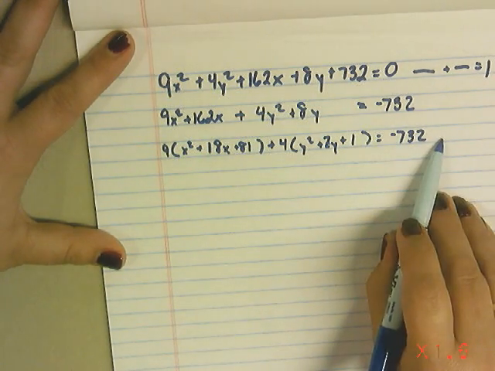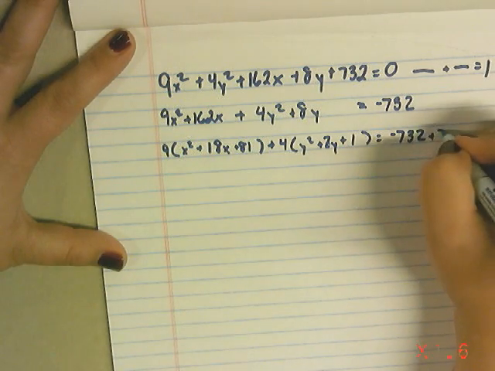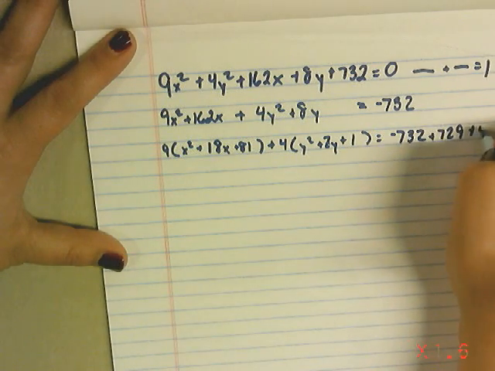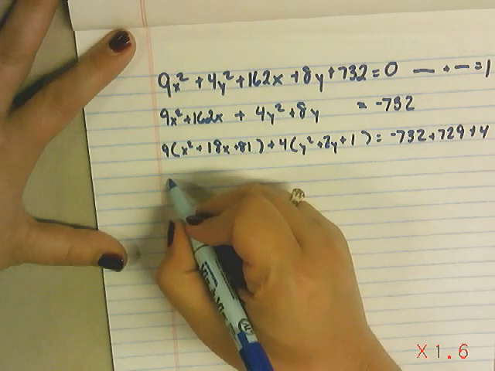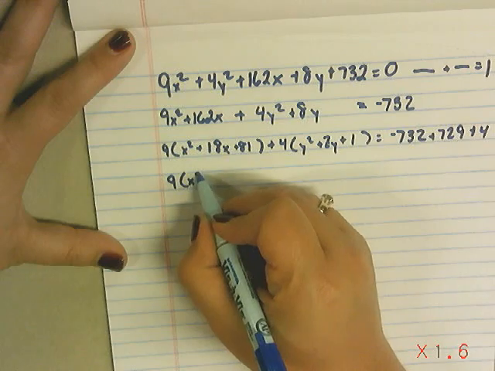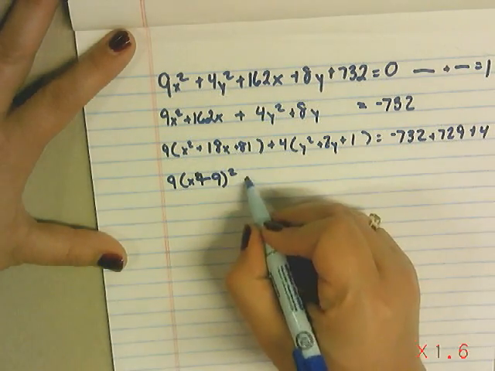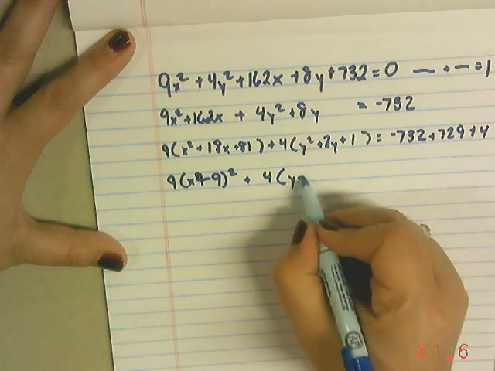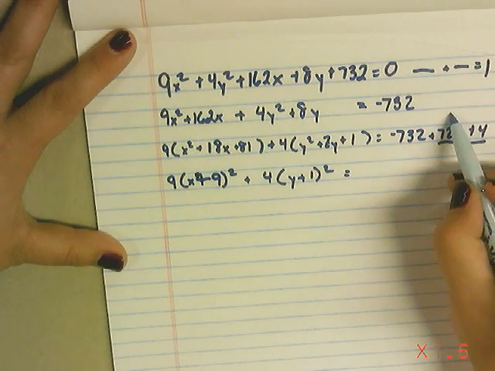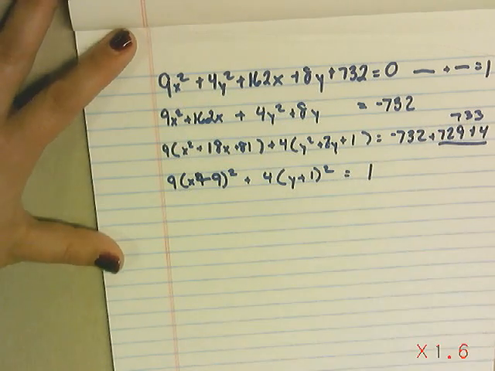But we have to remember to put them over here, and you have to remember that that's out front. So 81 times 9 is 729. 1 times 4 is 4. So I get 9 parentheses, oh, let's go ahead and factor that while we're here. So we're going to make that 9(x plus 9) squared plus 4(y plus 1) squared. Add those two together, you get 733. 733 minus 732 is 1.